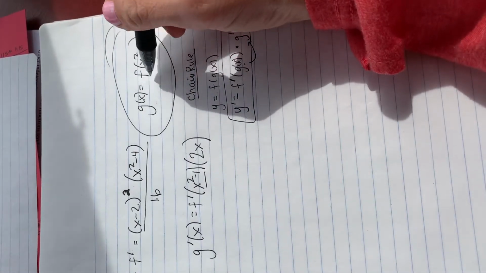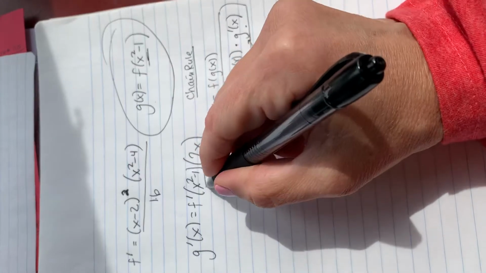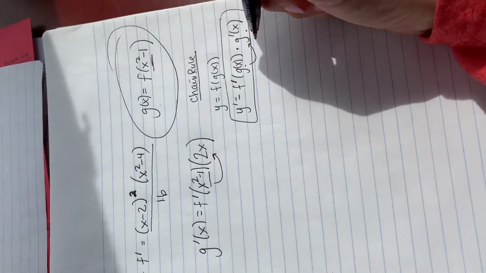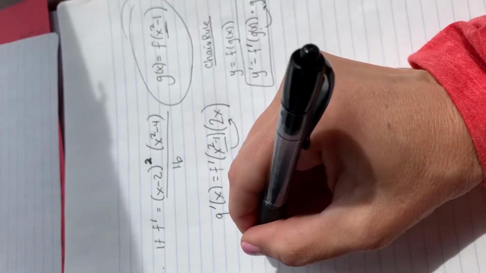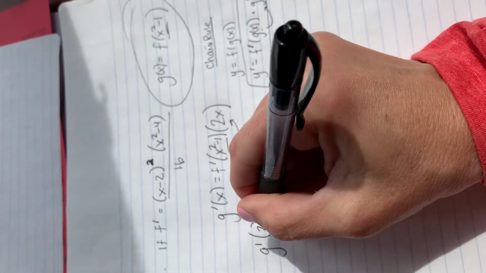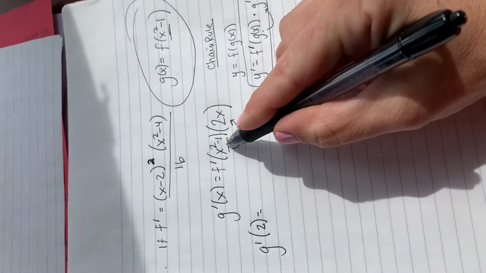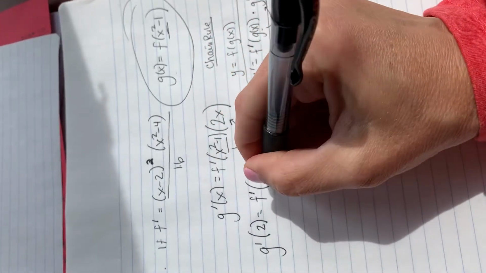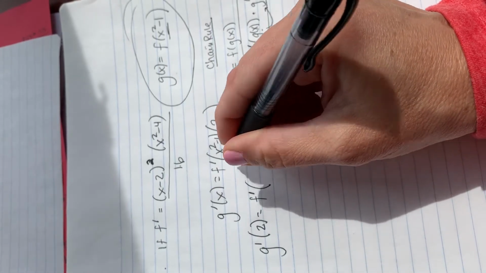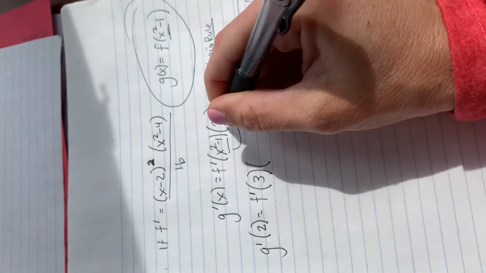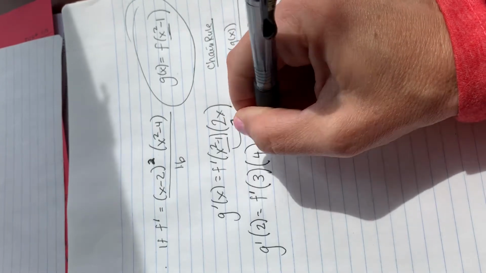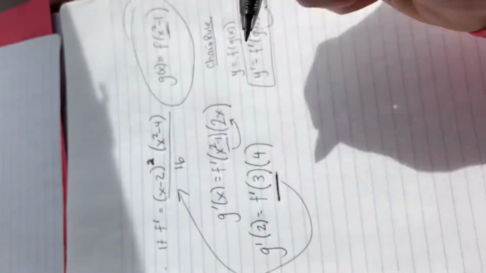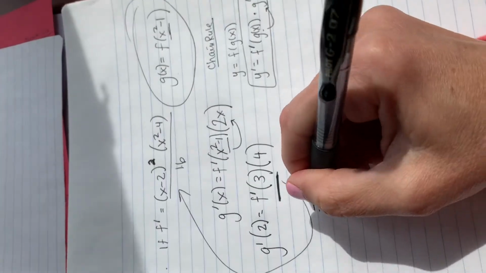The derivative of the outside function with respect to what's inside, leave that alone, times the derivative of what's inside.